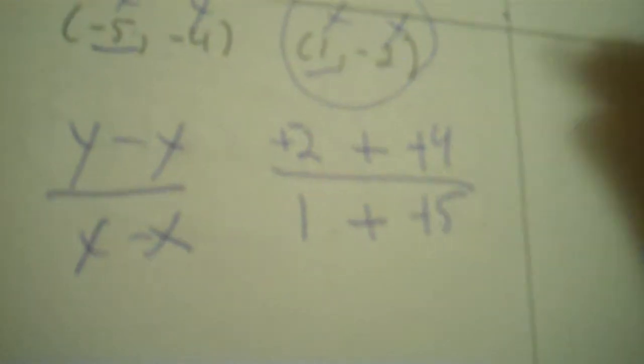So we got negative 2 plus 4. Positive 1 plus 5. Negative 2 plus 4 is 2. 1 plus 5 is 6. Look at your table. They're both in the second row. That's the furthest row. So that's 1/3. Okay, last one.